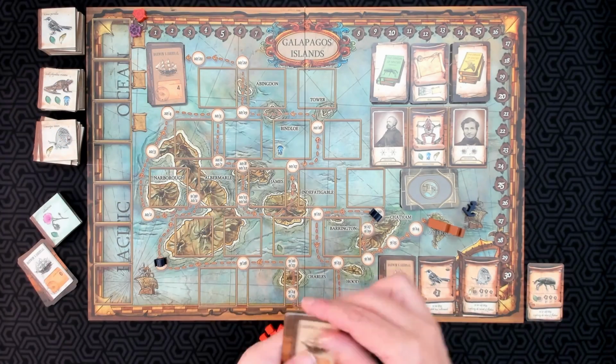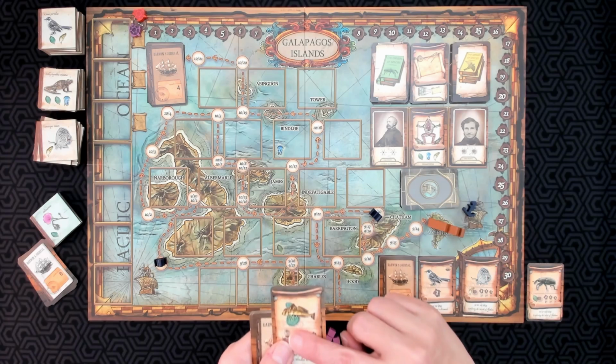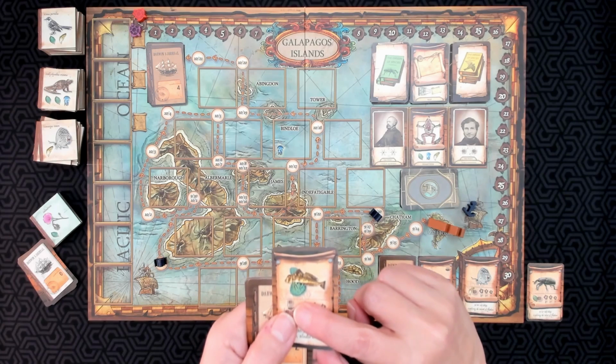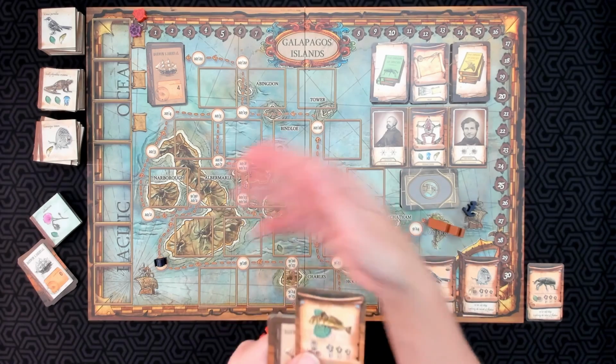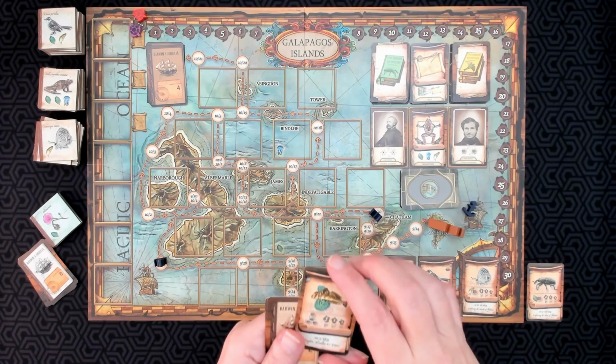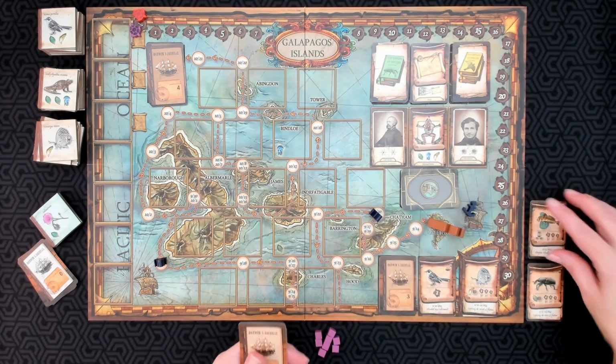Right. Oh, wait, almost forgot. For my species objective, I have this very interesting looking fish that I cannot remember the name of, but we'll encounter it when we get to the tiles. The name will be on there. So we'll put that over there with my other one.